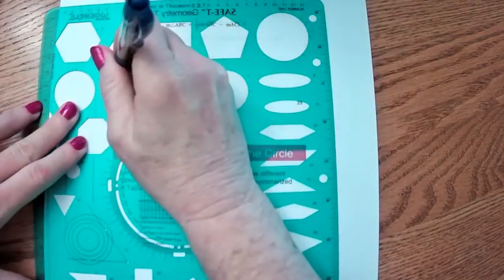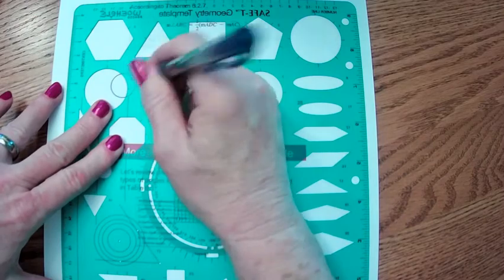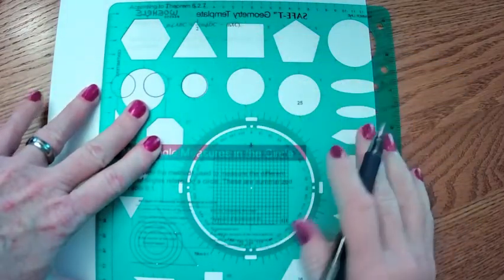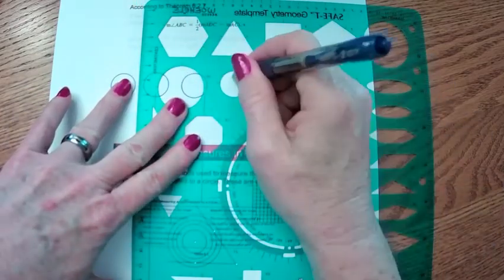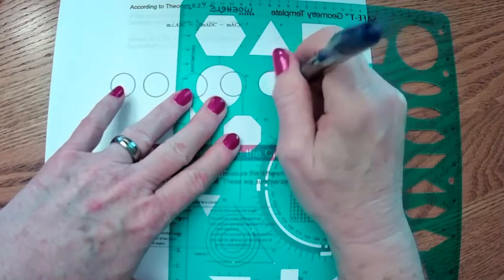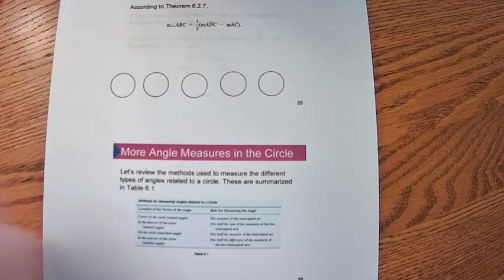Here are our scenarios. Central angle, inscribed angle, intersect inside the circle, intersect on the circle, intersect outside the circle. We've learned all of these measurements.